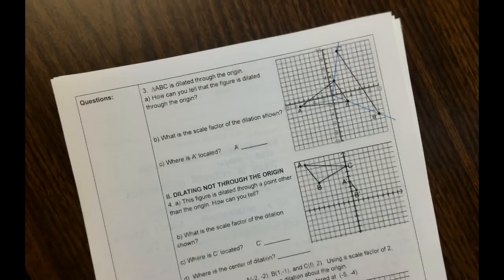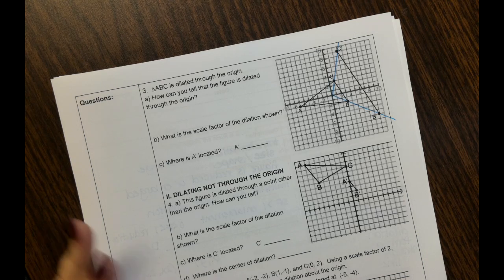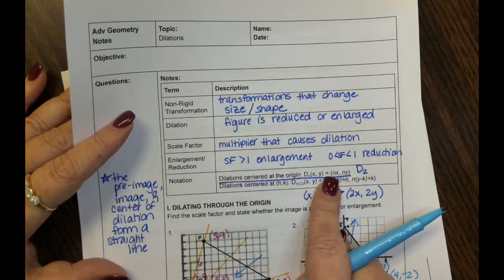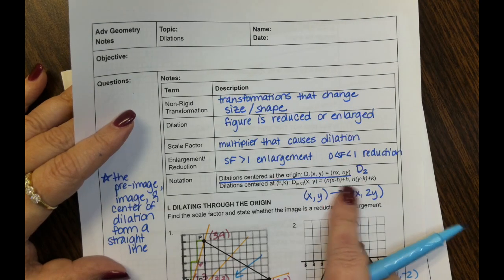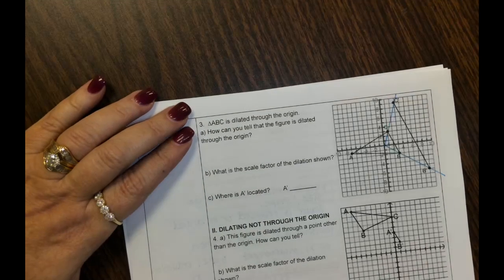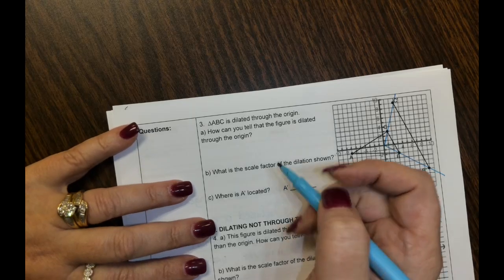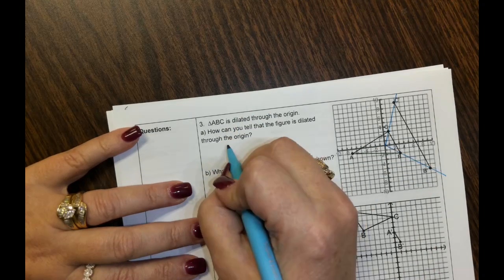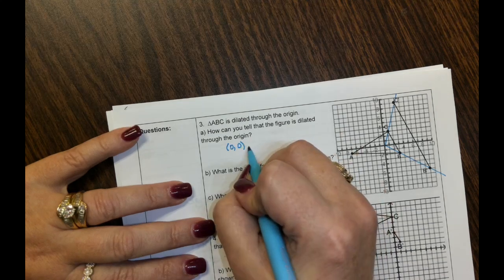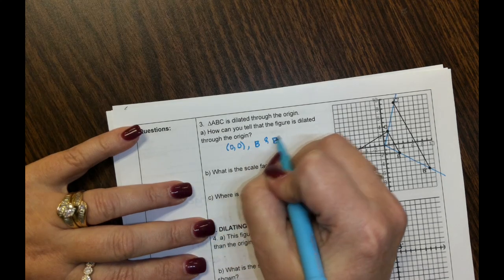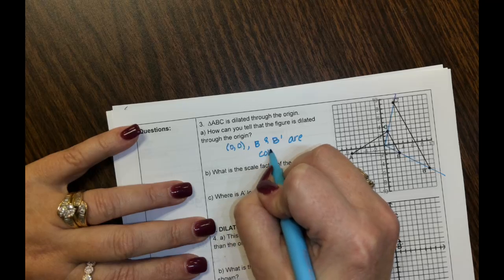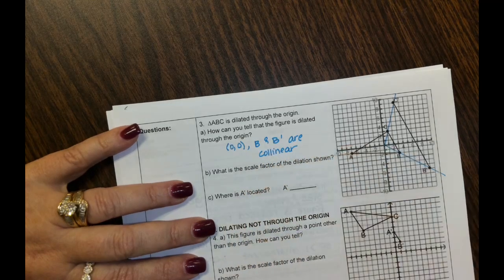The reason that's beneficial to recognize is because it allows you to use the rule, right? If you don't have the rule, then you have to use that ugly rule. So if it dilates through 0, 0, then we can just use our rule to find our new points. Otherwise, I'll show you the way that you handle that. But that's the benefit of being able to recognize that it dilates through 0, 0, even if you weren't told that. That's because 0, 0, the origin, and then B and B prime are collinear. Remember, that means they are all on the same line.